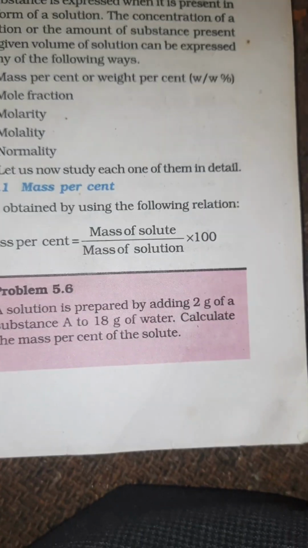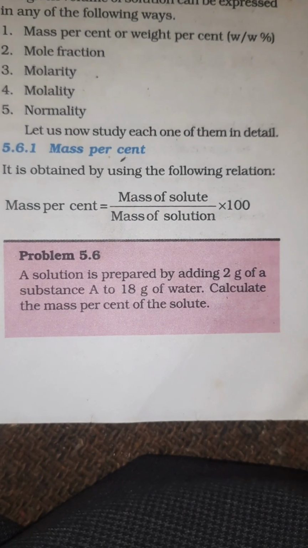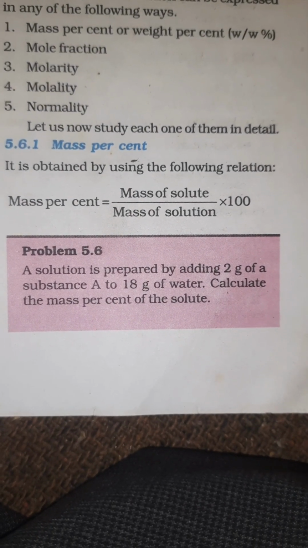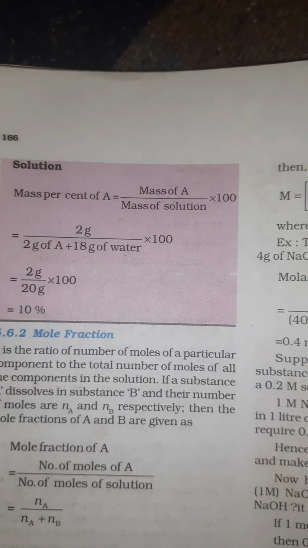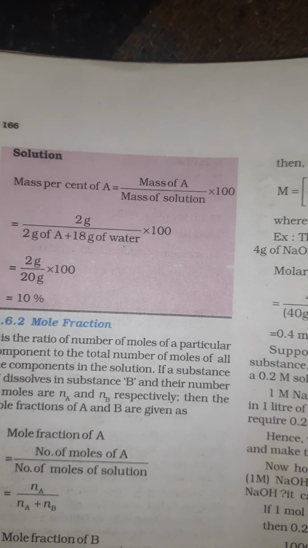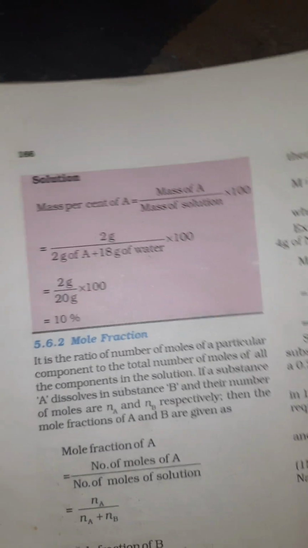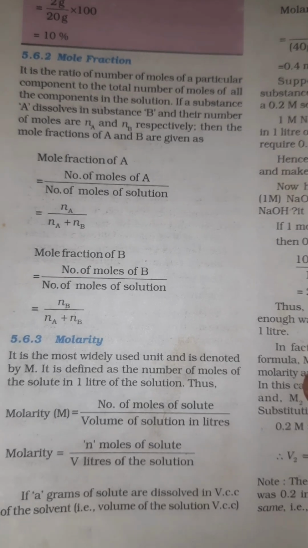Next question 5.6. A solution is prepared by adding 2 grams of substance A to 18 grams of water. Calculate the mass percentage of the solute. So the mass percentage of a compound is mass of A by mass of the solution into 100. 2 grams by 2 grams of A plus 18 grams of water into 100. 2 grams by 20 grams into 100, 10%. So mole fraction, here this is the formula.